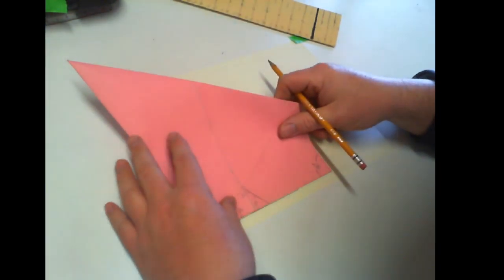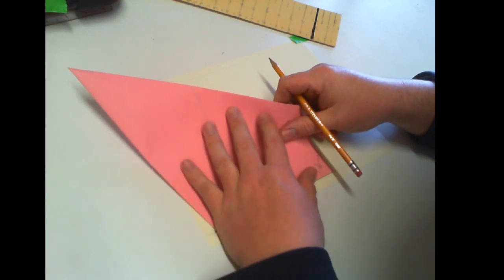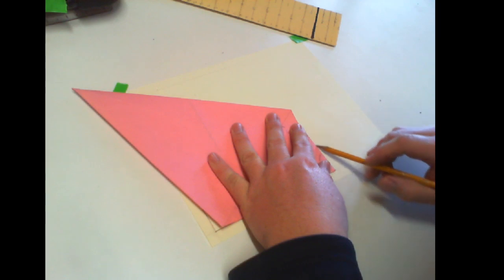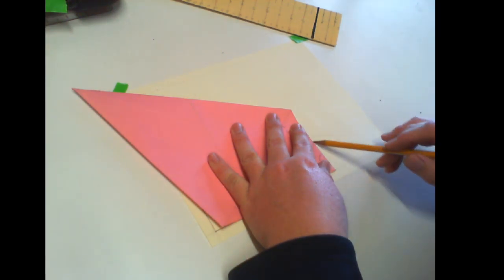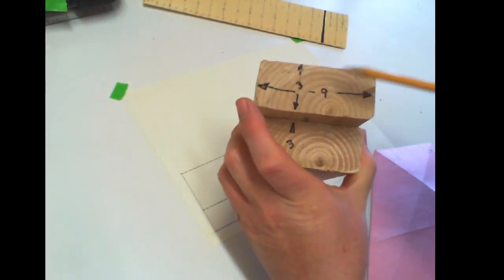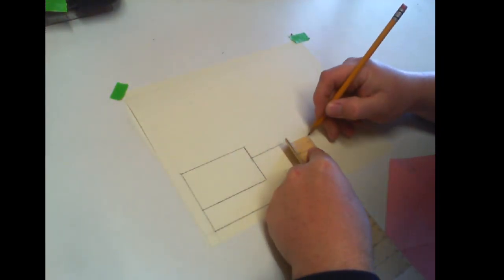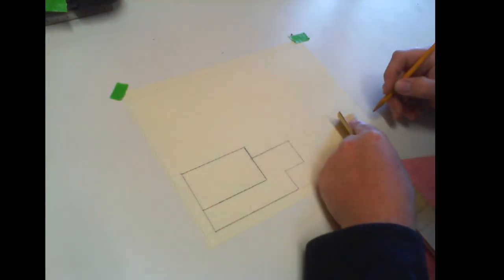Then I'm going to grab my 90, using the bottom of the box line. There we go. And once again, just some light lines. And then it goes up 6 units, because each one of these is 3. So I'm going to mark 6 on each one of these. There's 6 units there.